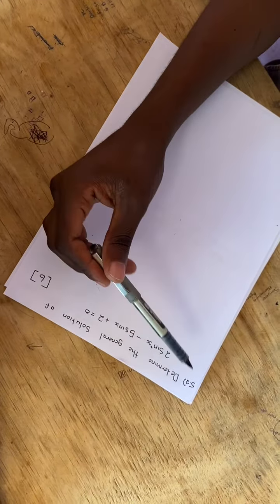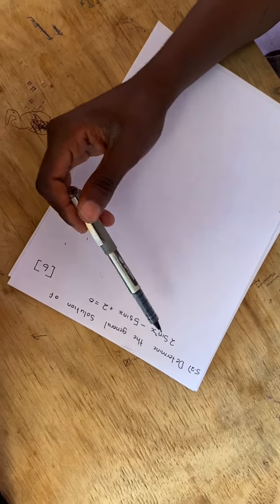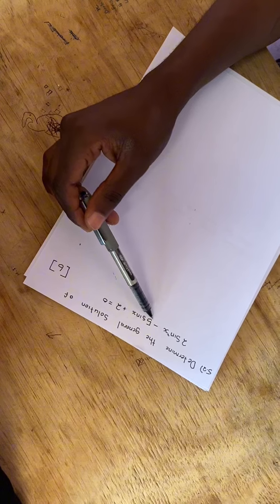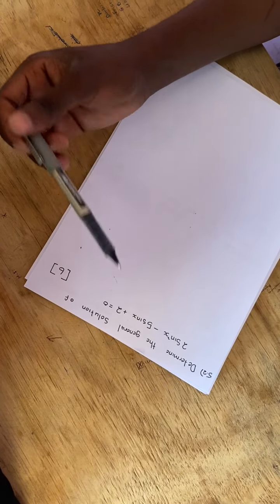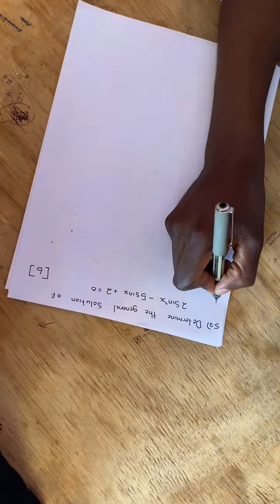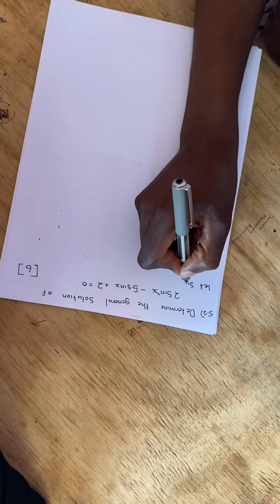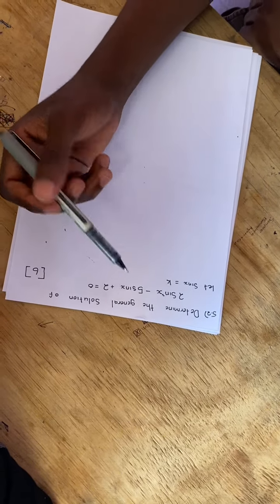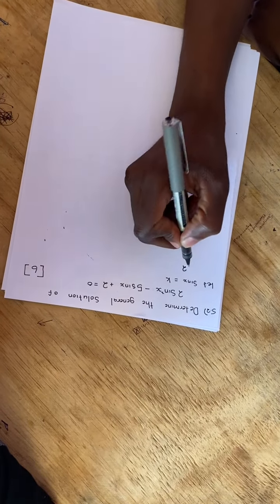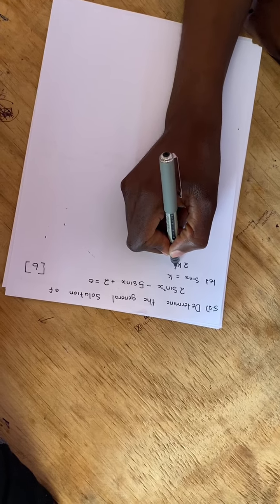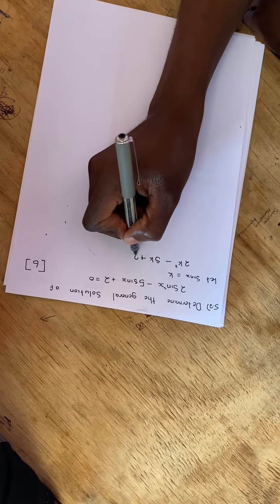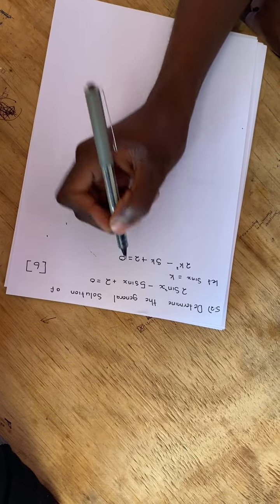Okay, let's go for 5.2. It says determine the general solution of 2 sine squared x minus 5 sine x plus 2 is equal to 0. To make it short, let's just say let sine x equal k. It's a simple method. Then it will be 2k squared minus 5k plus 2 is equal to 0.